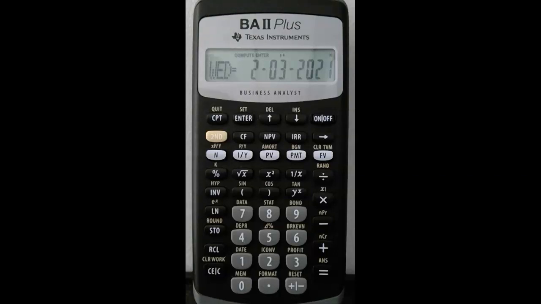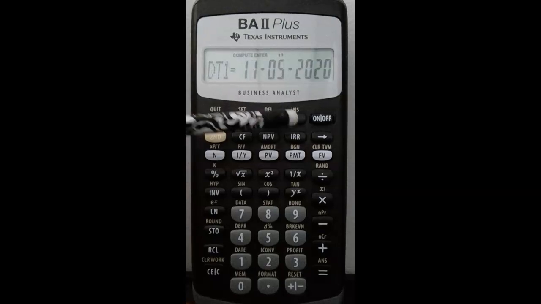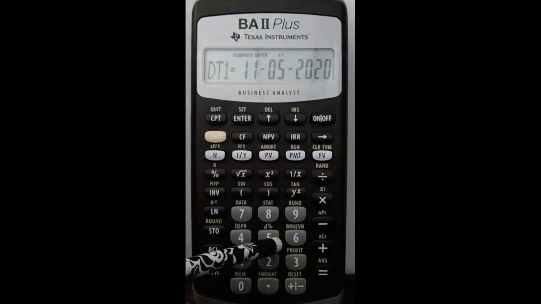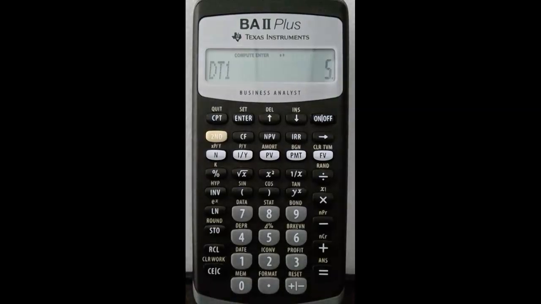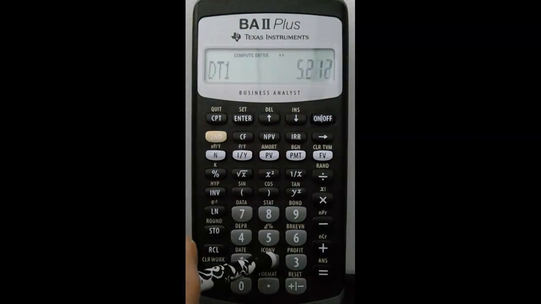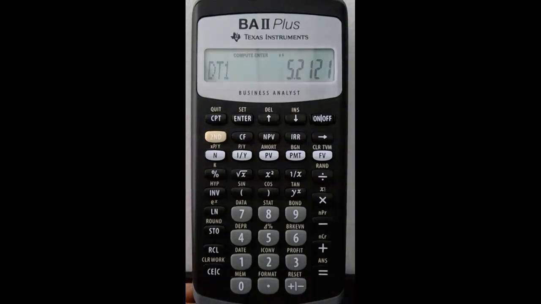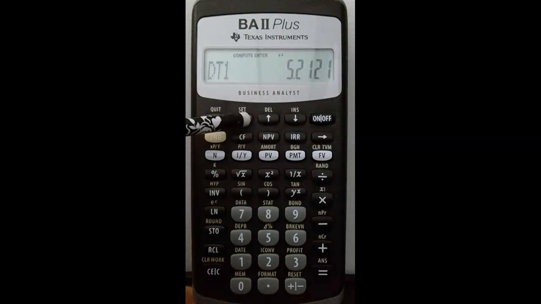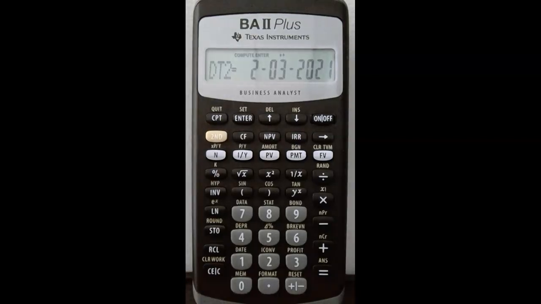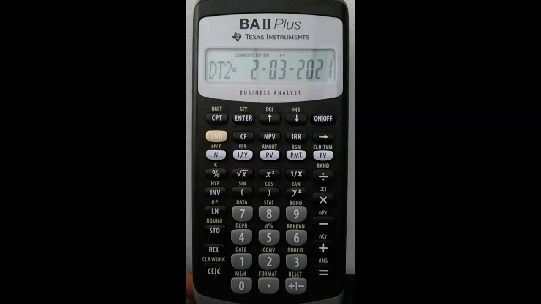Okay, number 3. Calculate the number of days between May 21st and August 23rd of 2021. Okay, so I'm going to put in May 21st, 2021. I have to scroll back up to DT1. So May is the 5th month. I'm putting in the 21st of 21. Okay, I'm going to double check my screen. Yes, May 21 of 21. Press enter. Scroll down 1 to DT2, which is our ending date, and we are going to put August 23rd.